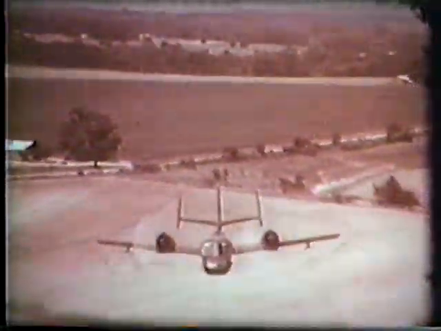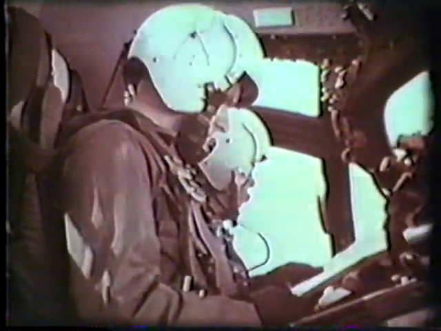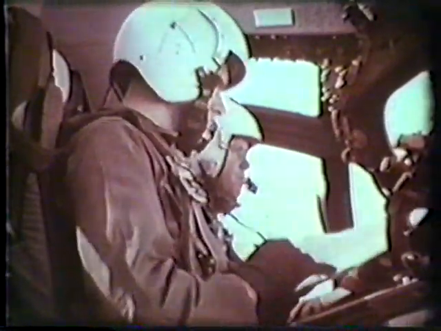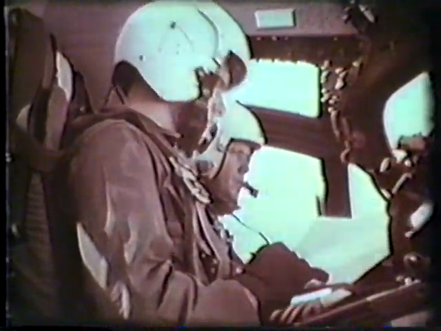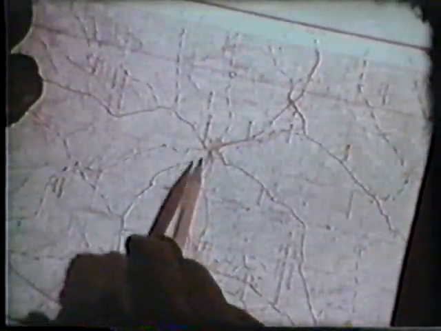But in their absence, how could you locate this typical highway and railroad on your map? Just about impossible.